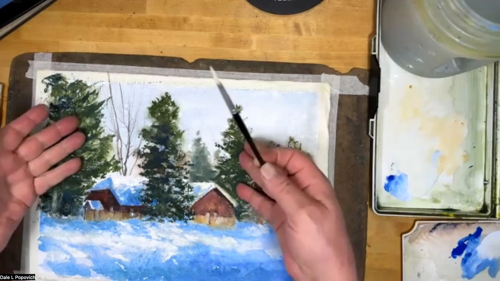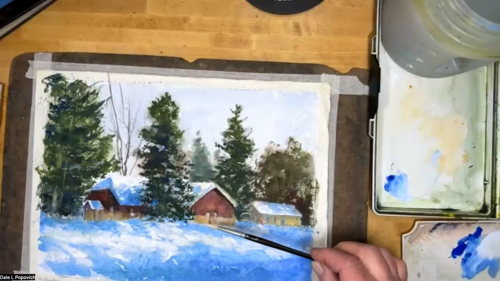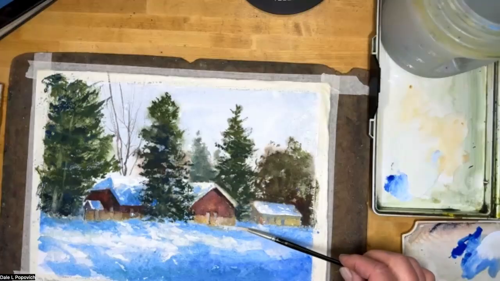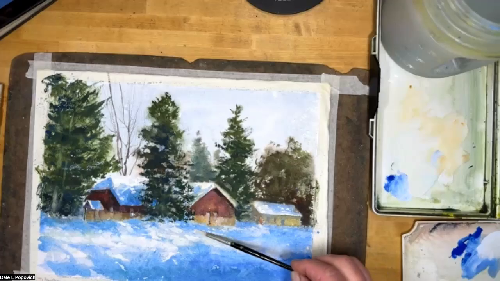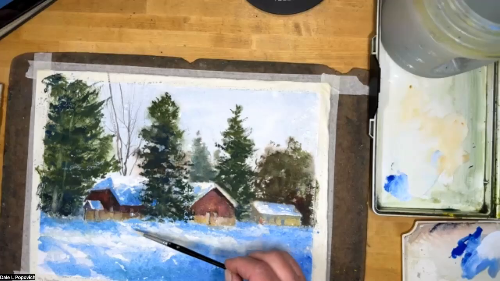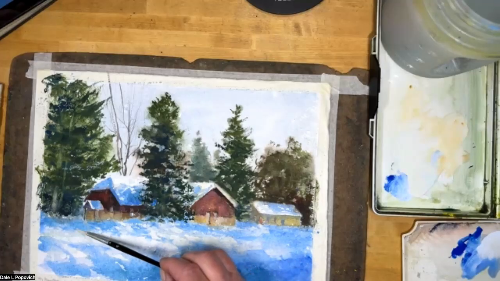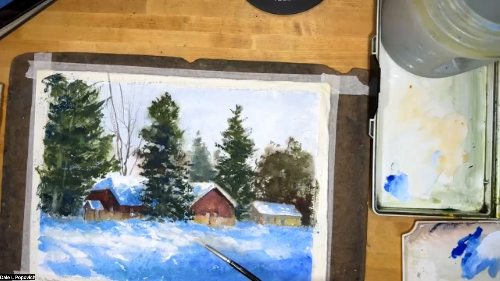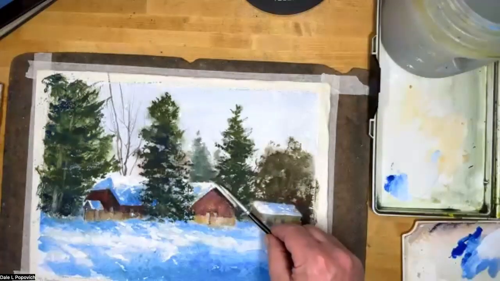So we're moving some of this color down into here. And I'm looking at the photograph a little bit now so that I can see where certain things need to be added to give it a little bit better look to it. This still needs to be lighter up in here.